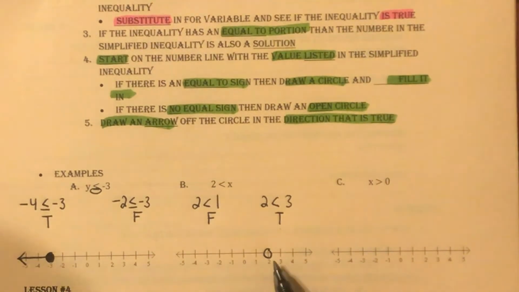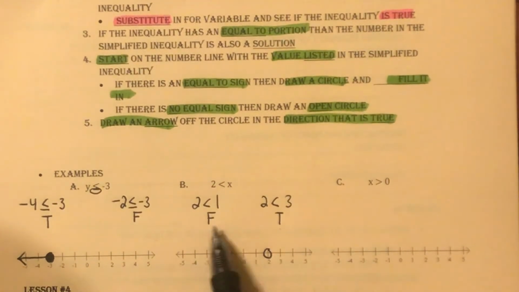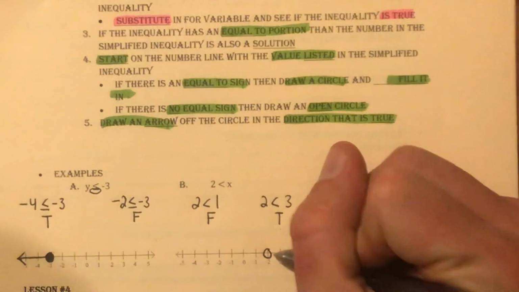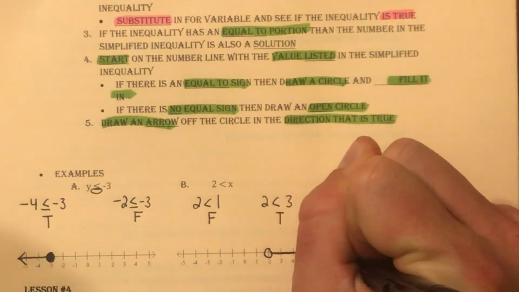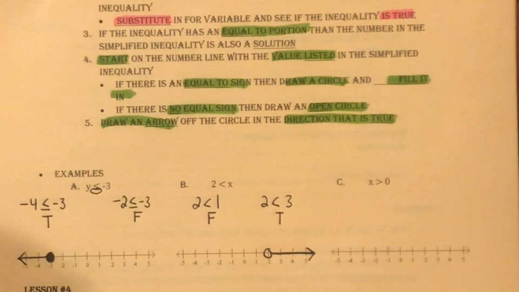Last thing I need to do is draw my arrow, and it's going to go towards the true side. Well, when I look at my two comparisons, the one to the right is true, so I'm going to draw my arrow moving to the right.